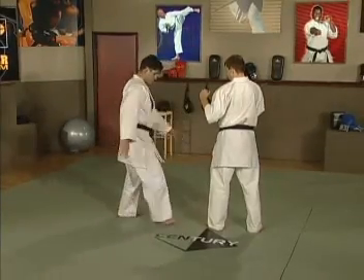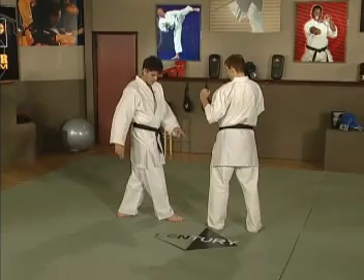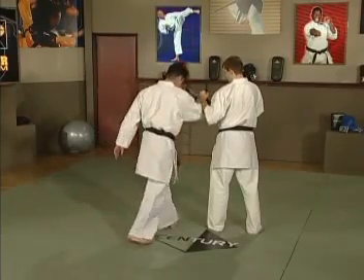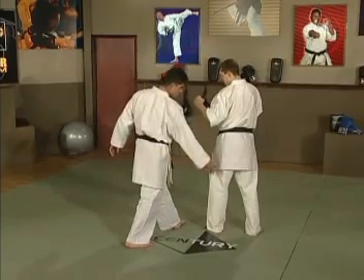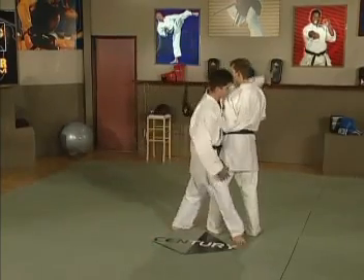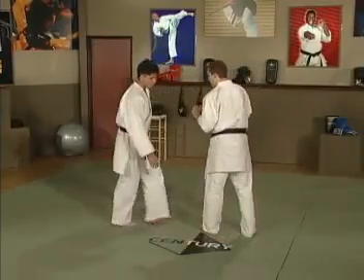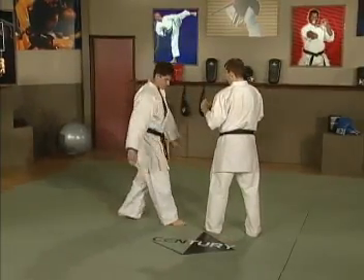Okay. My next step off the line is going to be directly behind my opponent, and when this foot lands there, this hand or arm is going to cut here. Very slowly, I'm just going to butt into him.